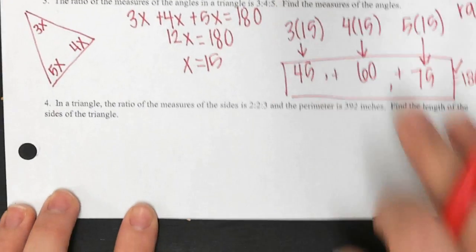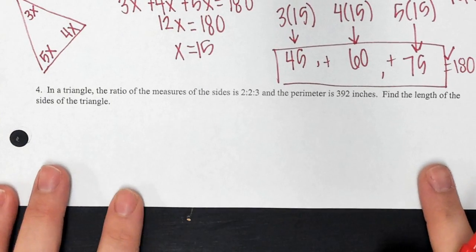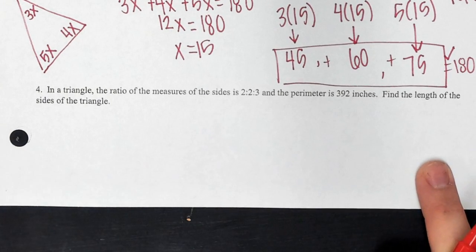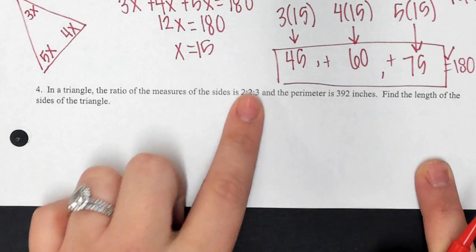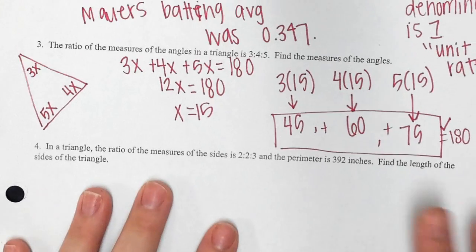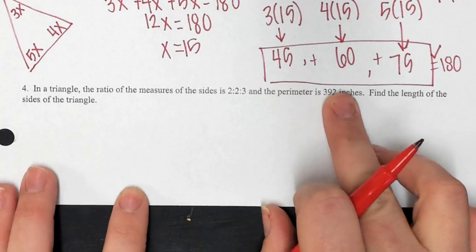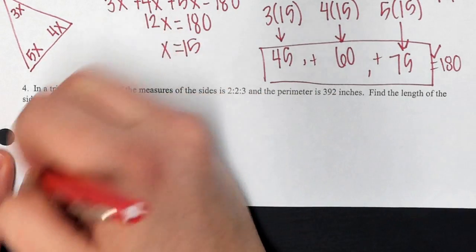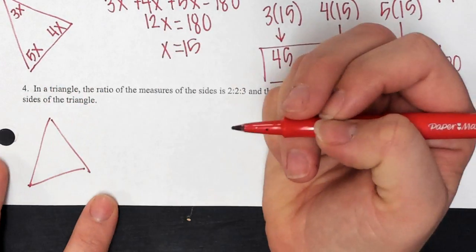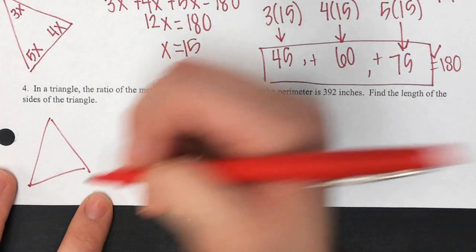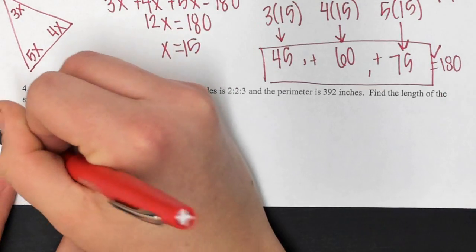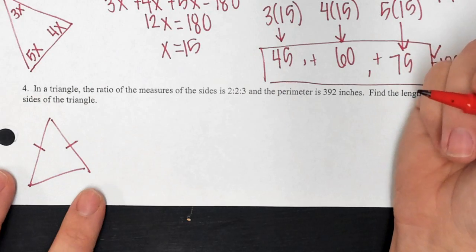All right, number 4. In a triangle, the ratio of the measures of the sides is 2 to 2 to 3. Yeah, you're just finding all the different measures. And the perimeter is 392 inches. So remember, when you're finding the perimeter of a triangle, you're taking all 3 of the sides and adding them together. Well, I know that these 2 are both the same.